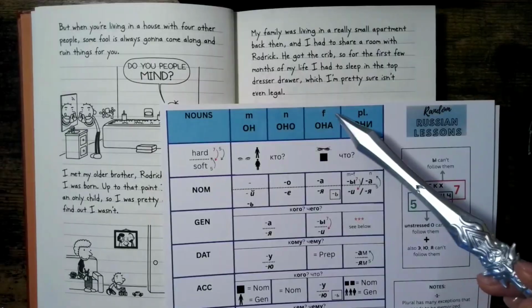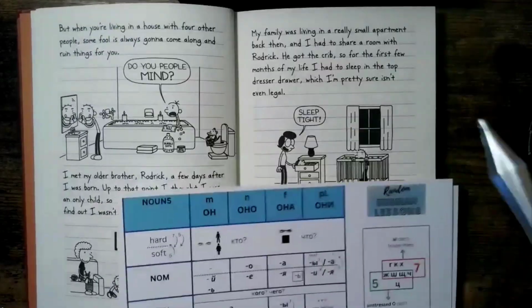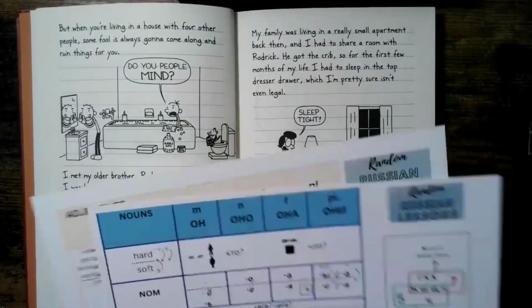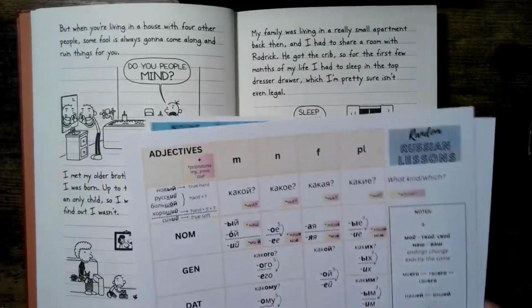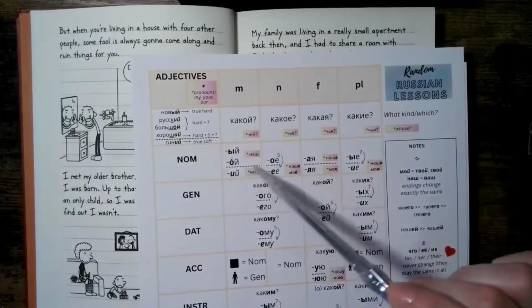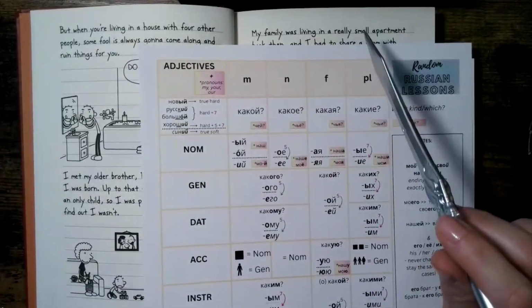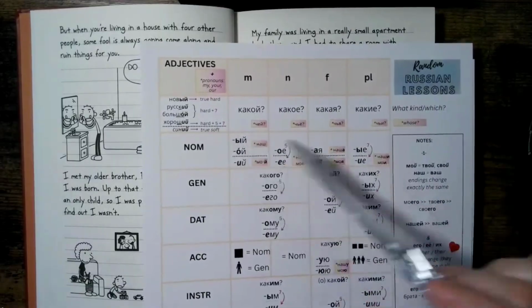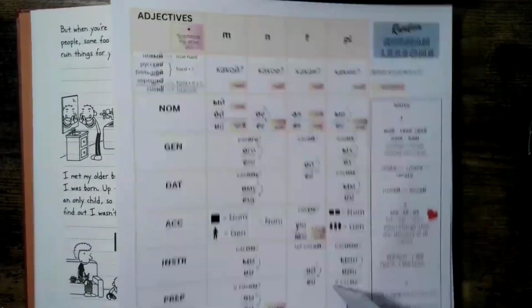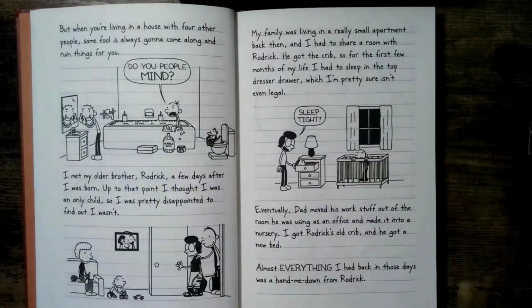So we would need feminine prepositional for apartment. So the ending will be somewhere here. Then small is our adjective. If you look up small, the default form will be masculine because these are our default endings. So from that, we will go to feminine prepositional to look for the ending that we need to go with the word small in Russian.